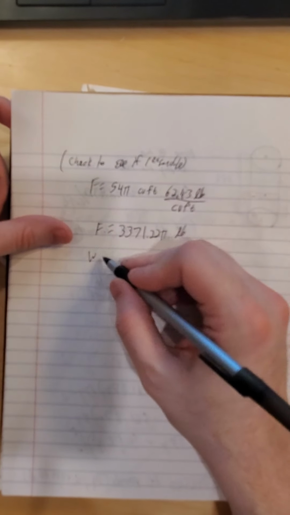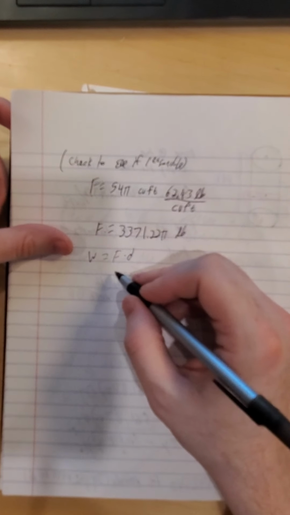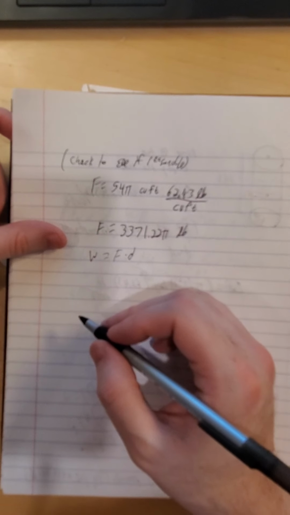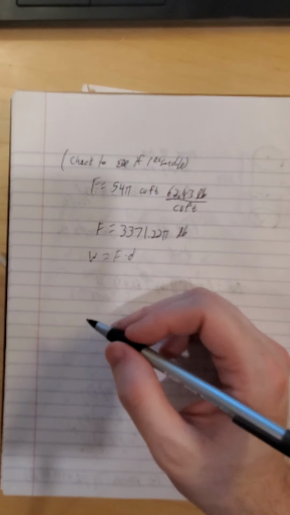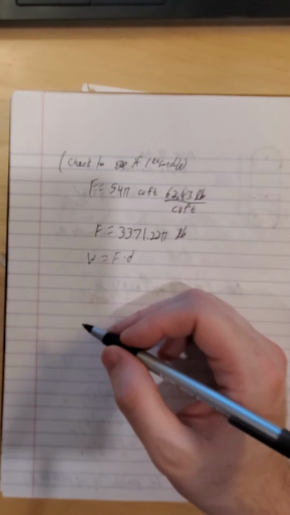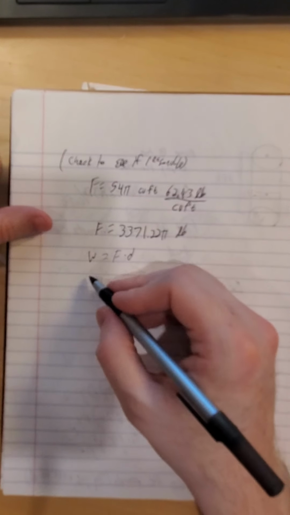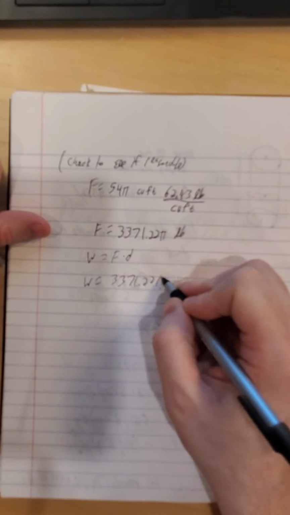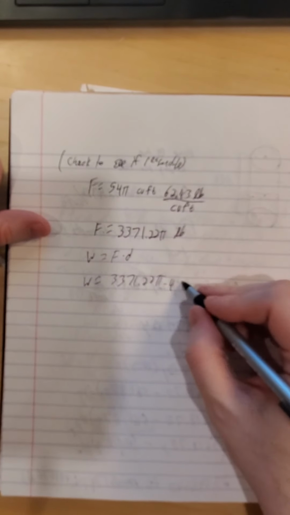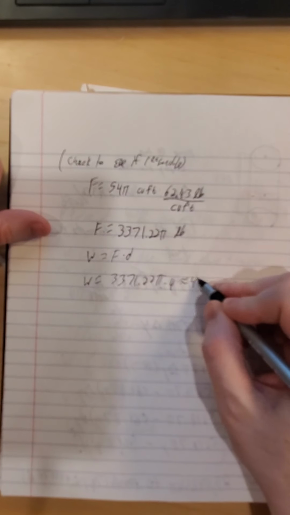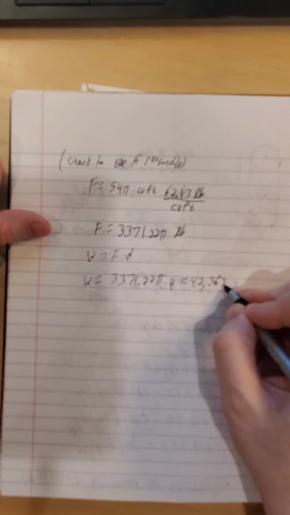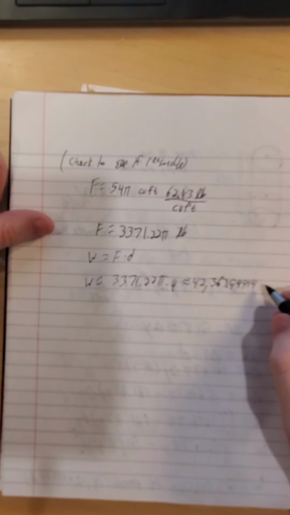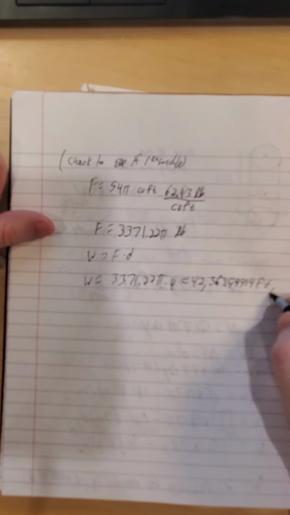If we do just work as force times distance, well, our minimum distance is 4 feet, but some of the water is going all the way up 10 feet. If we just take the low end of 4 feet, our force times our distance, here's our foot-pounds.